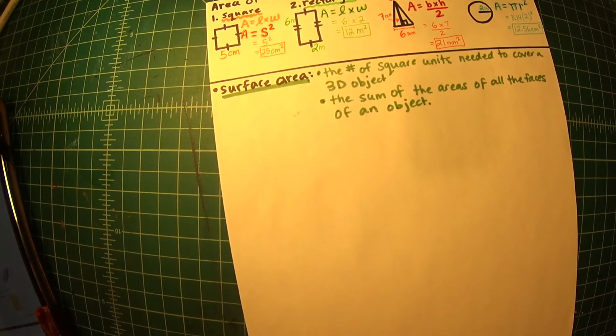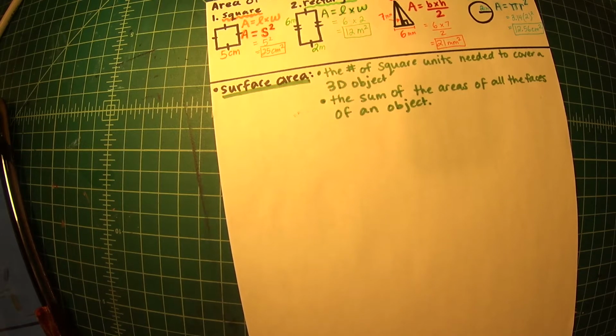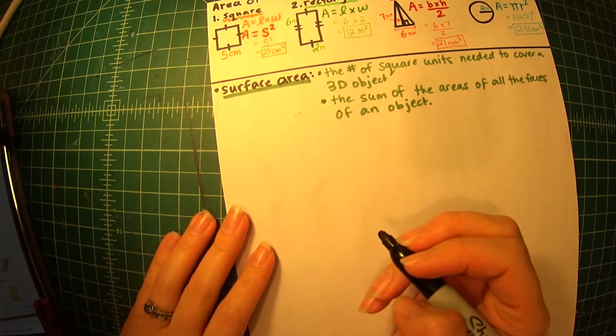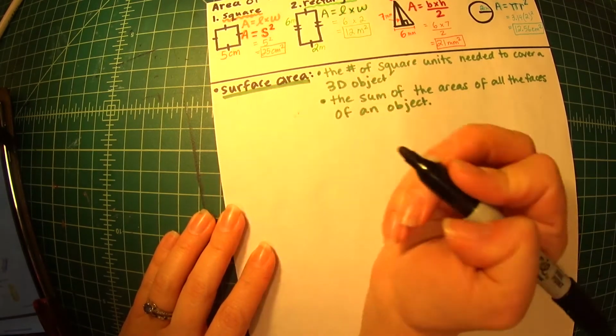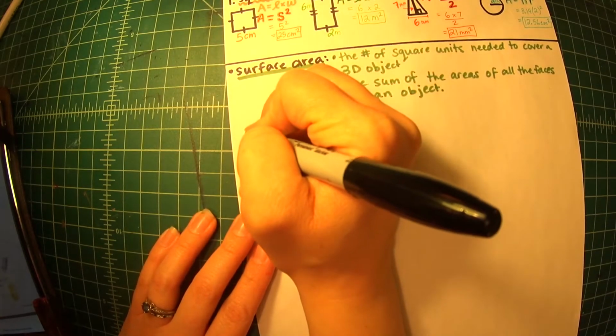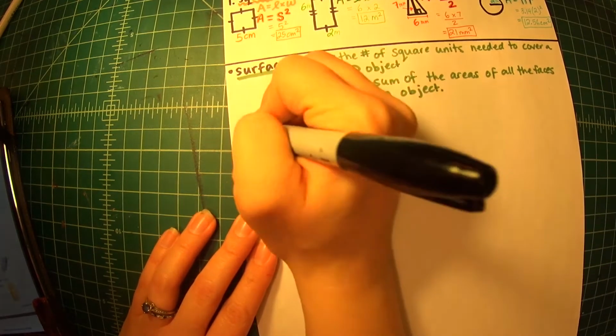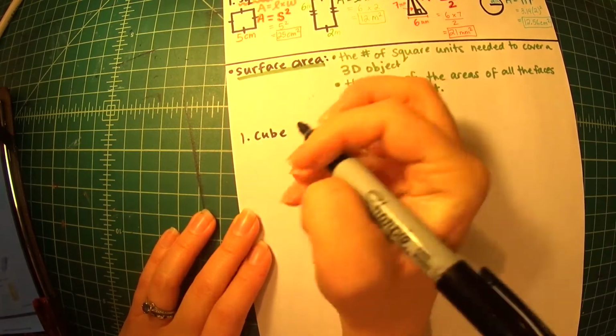So what we're really going to focus in on in this video is, like the section says, surface area basics. So how to calculate the surface area of some of our most basic 3D objects. The first one we're going to look at, we looked at in the previous unit actually, and that is a cube.